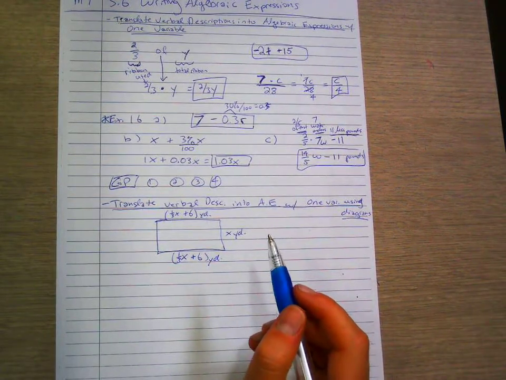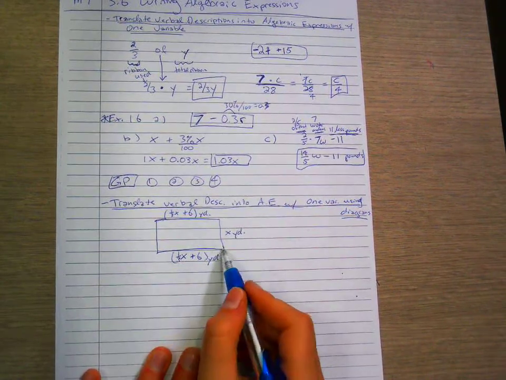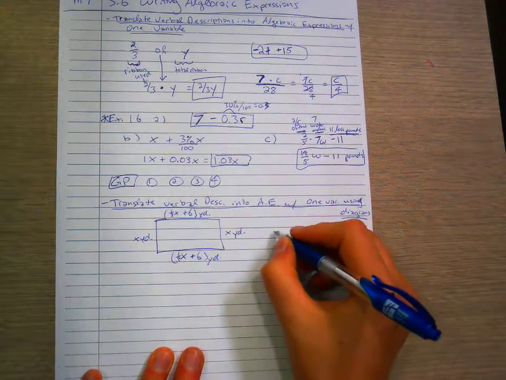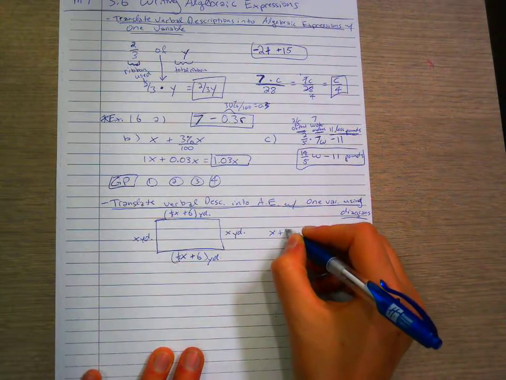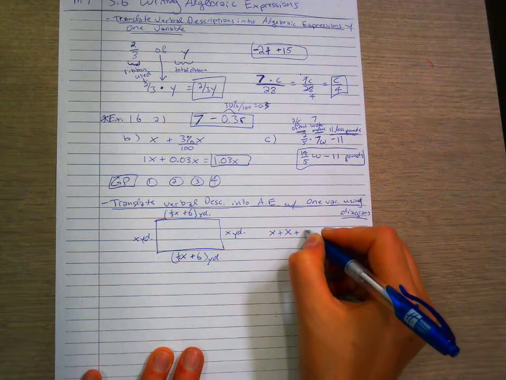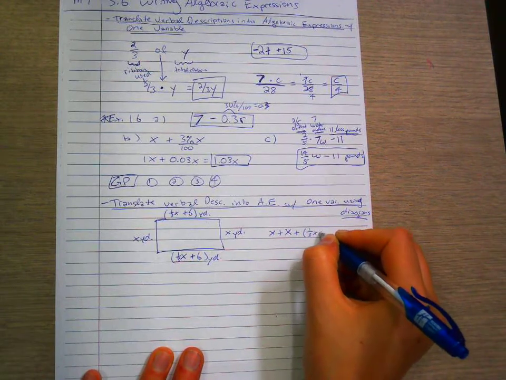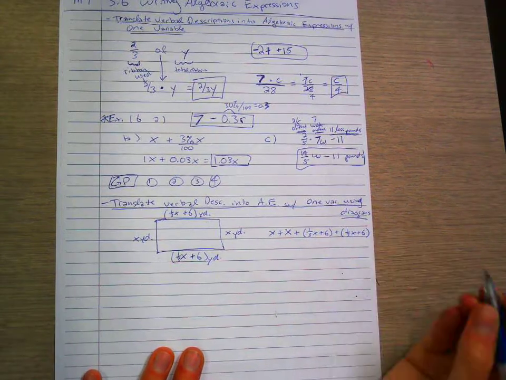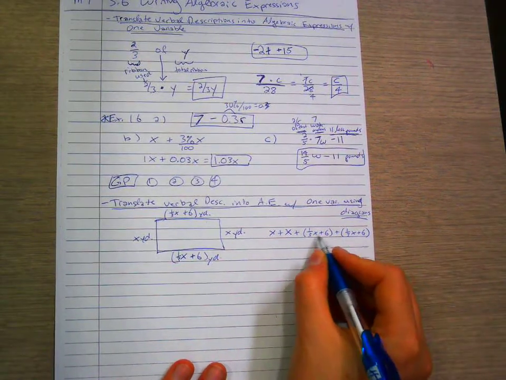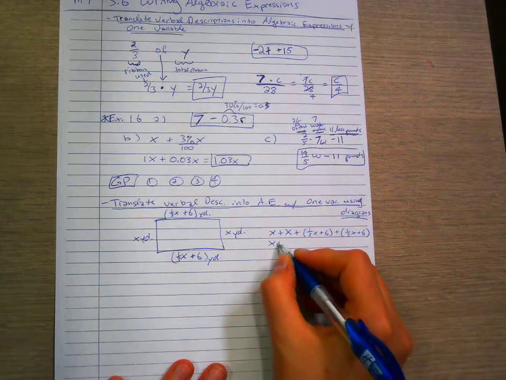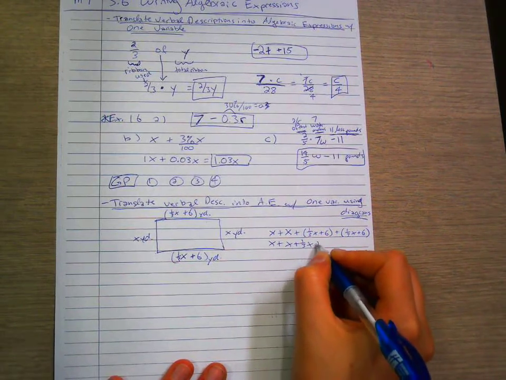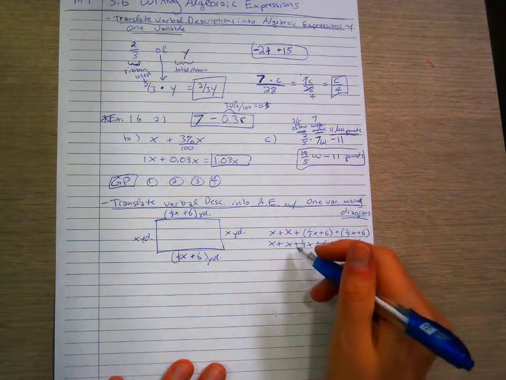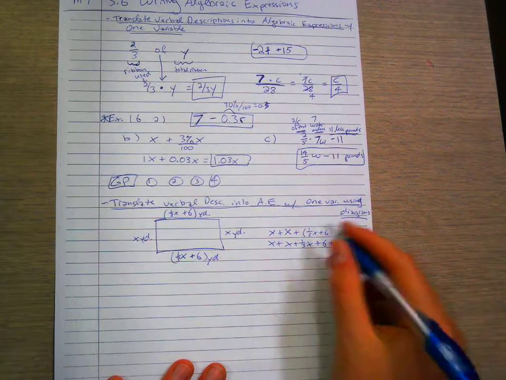Well, we know that the perimeter means this side plus that side plus that side plus that side. So we just add them all together. X plus 1/3 X plus 6 plus X plus 1/3 X plus 6. Okay, so these are just additions, so we can get rid of the parentheses. If it were subtraction, we would have to distribute the subtraction, but it's addition, so it stays the same.